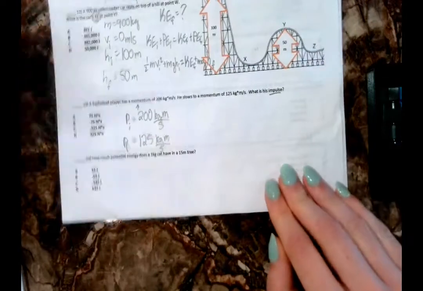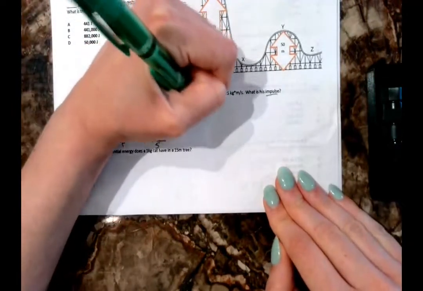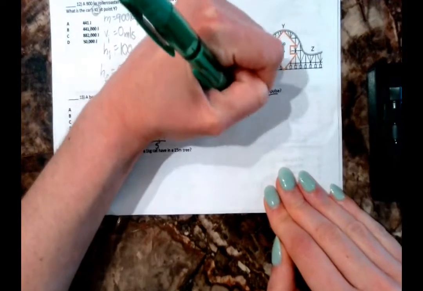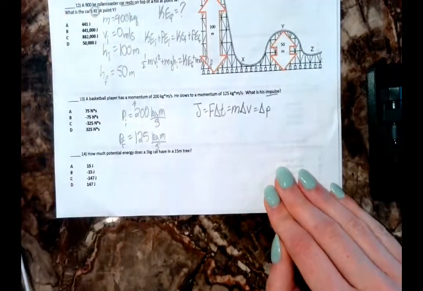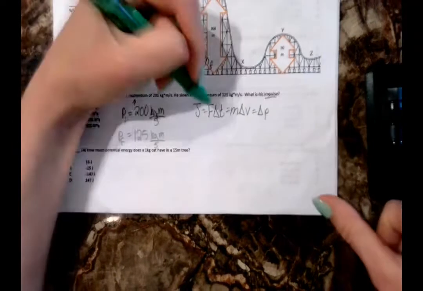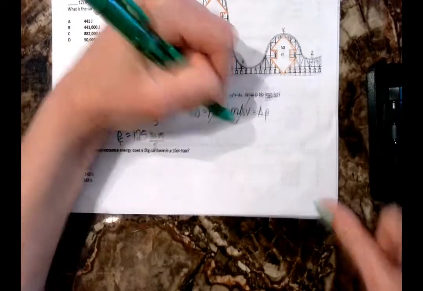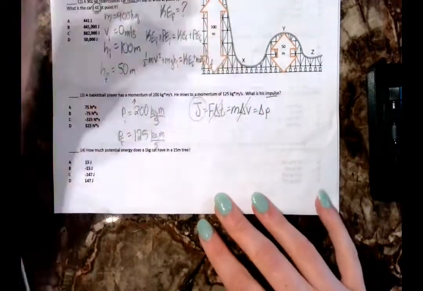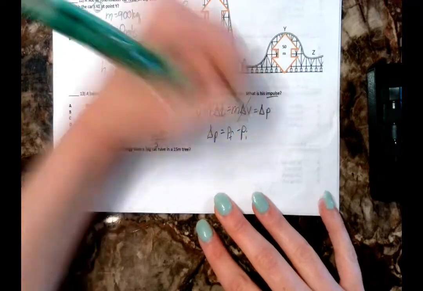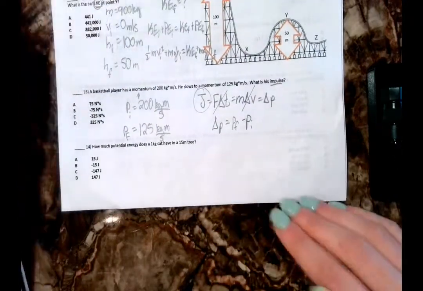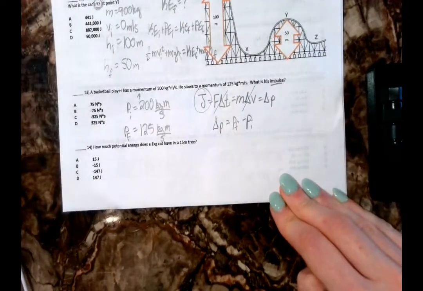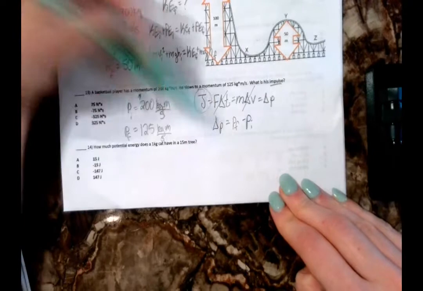We need to find his impulse. We're again going back to my favorite formula. J equals F delta t equals m delta v equals delta p. I think I flipped these two around, but it doesn't really matter. You can put them in any order. I don't care about this or this. I want to know J, and remember delta p really just equals our final minus our initial. If you flip the order and do initial minus final, you're going to get the wrong answer. It's really important that we always do final minus initial whenever we're talking about a change in something.